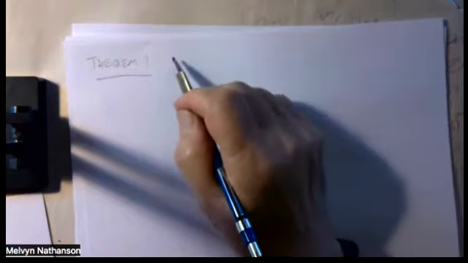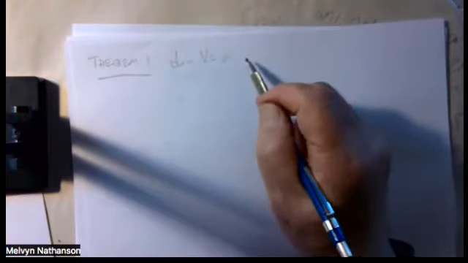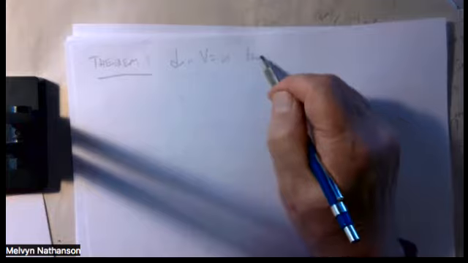So again, the dimension of the vector space V is n, and we have bases F, F1 up to Fn, and G, G1 up to Gn.